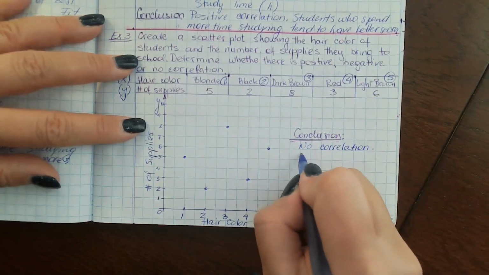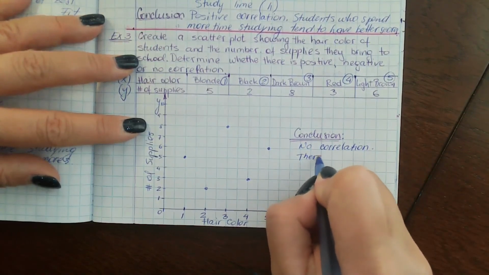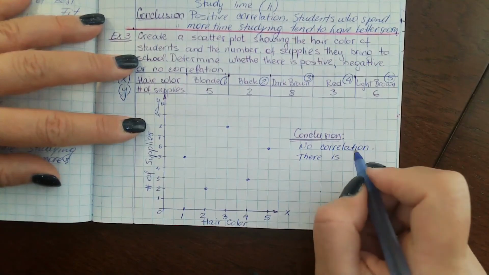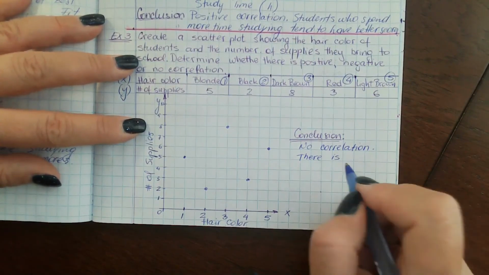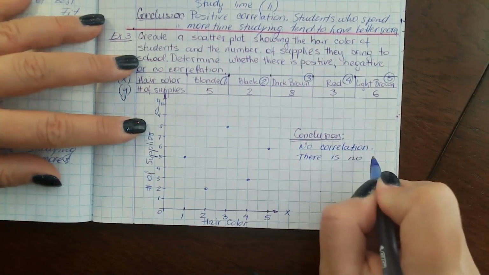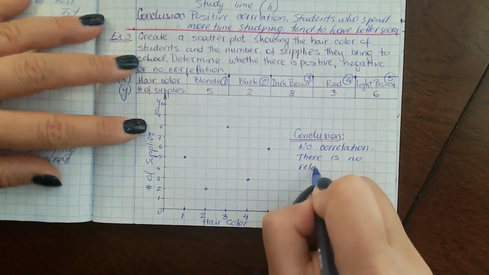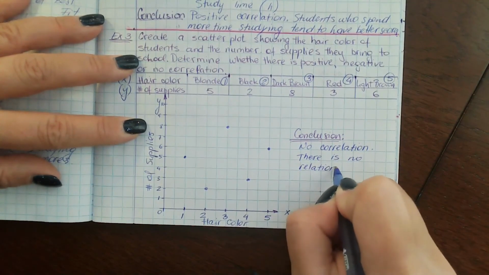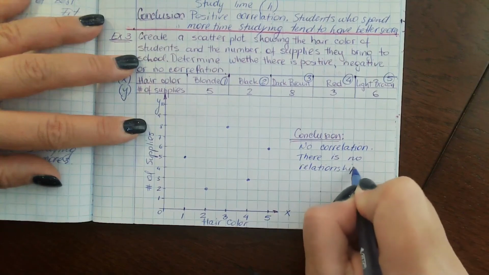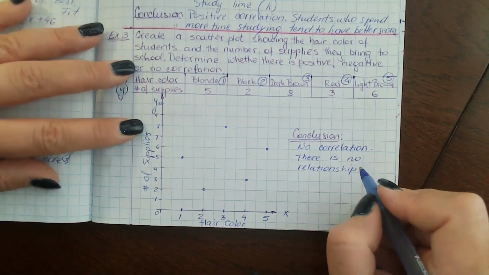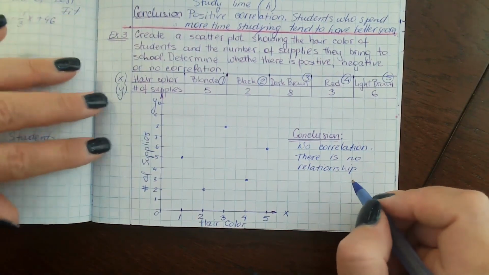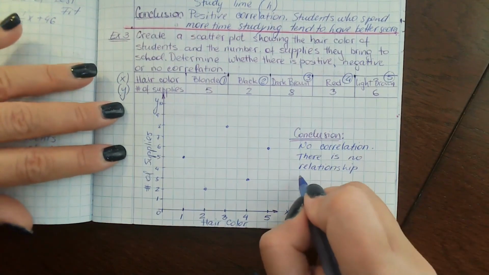And for the explanation, I can say there is no relationship between hair color and number of supplies.